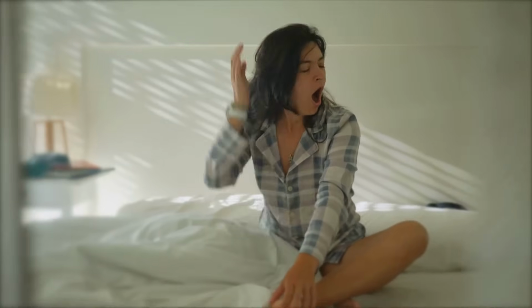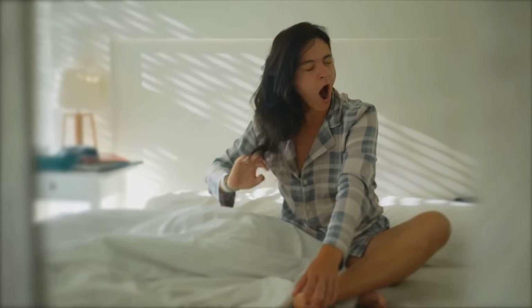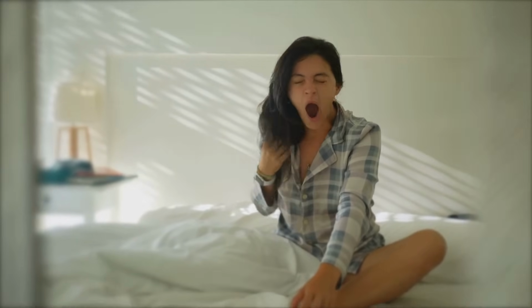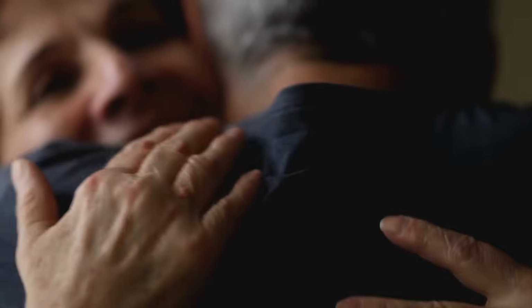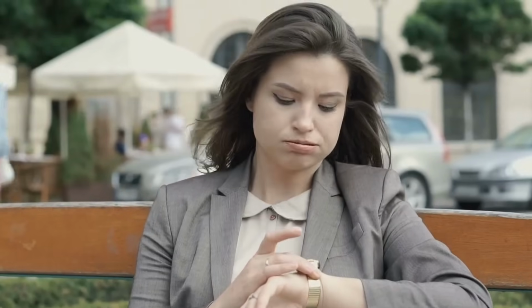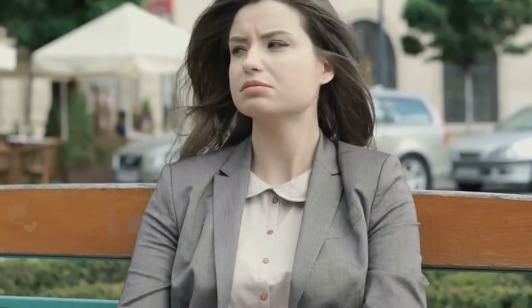Son las 11 de la noche. Tengo mucho sueño. It's 11 o'clock at night. I'm very sleepy. No tengas miedo. Estoy aquí contigo. Don't be afraid. I'm here with you. Lo siento. Tengo prisa. Tengo que irme. I'm sorry, I'm in a hurry, I have to go.